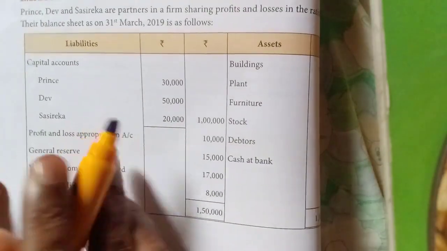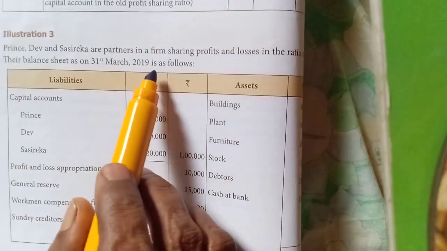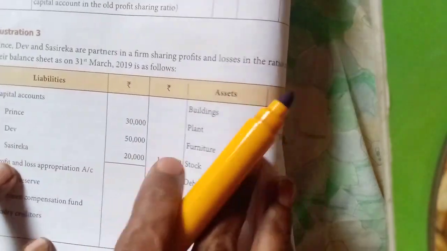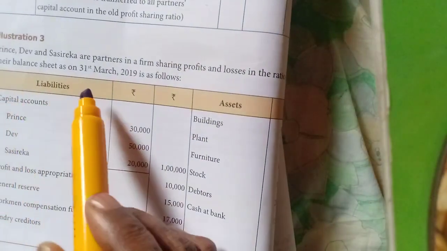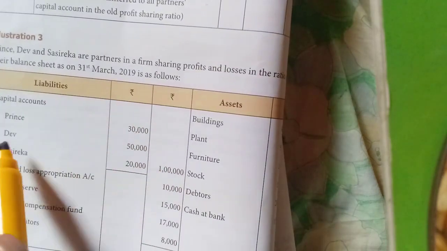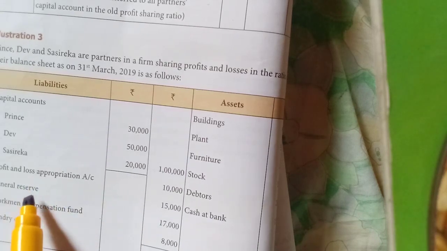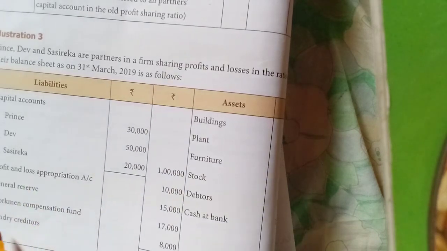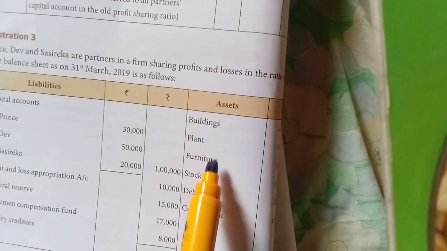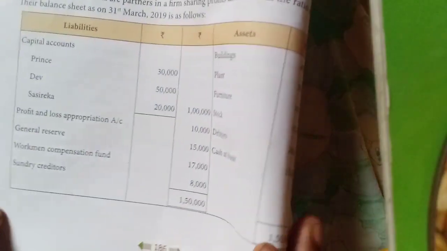Third illustration, let me read it out. Prince, Dev and Sasi Rekha are partners in a firm sharing profits and losses in the ratio of 2:4:1. Their balance sheet as on 31st March 2019: capital, Prince, Dev, Sasi Rekha, profit and loss appropriation account, general reserve, workmen compensation fund, sundry creditors; buildings, plant, furniture, stock, debtors, cash at bank. Here they have not asked the question. Actually, it is missed, I think.